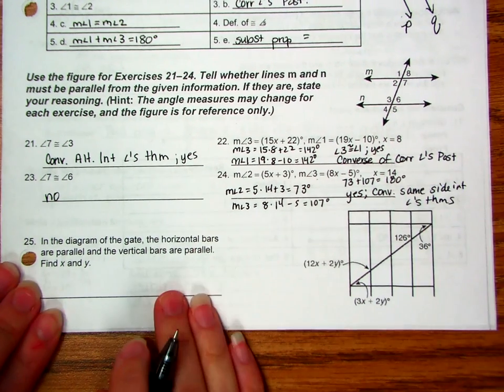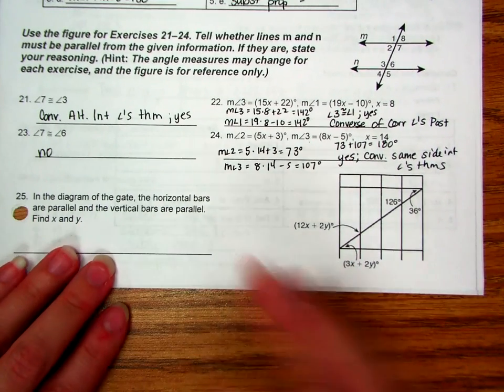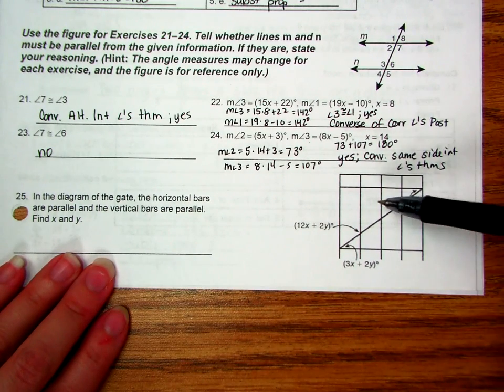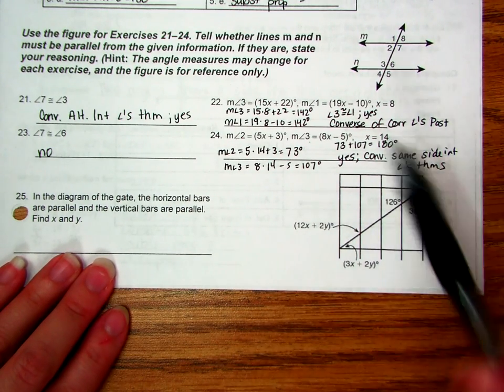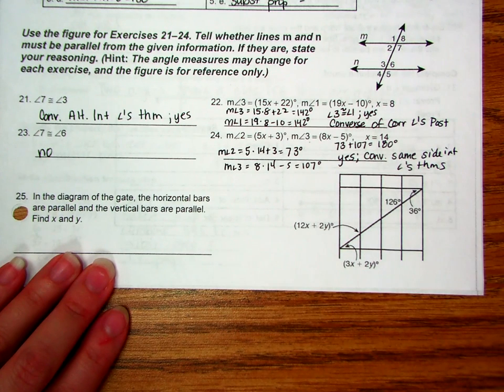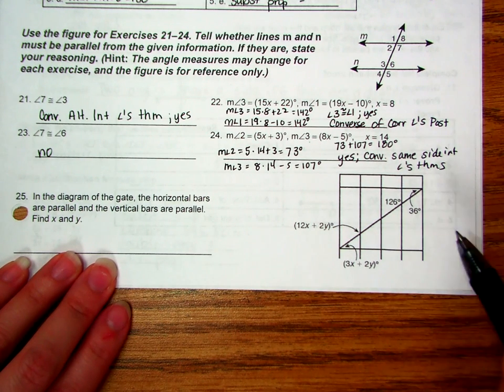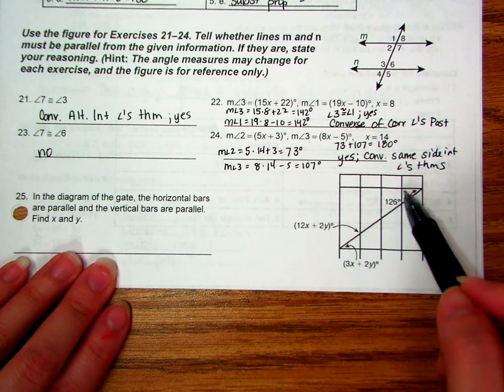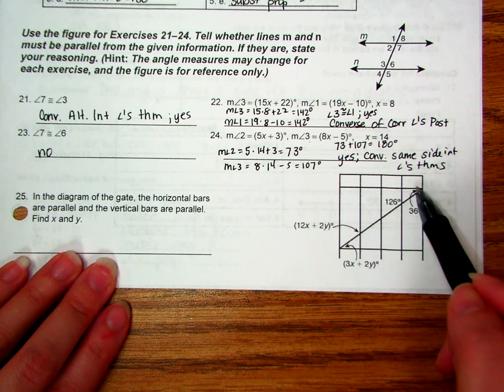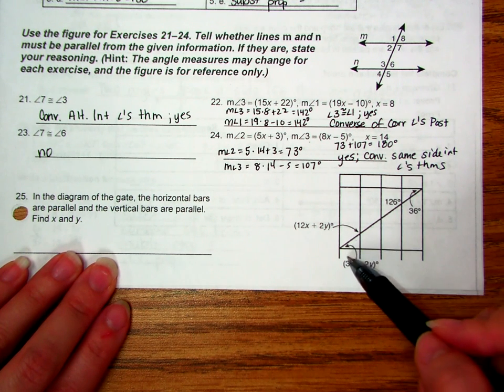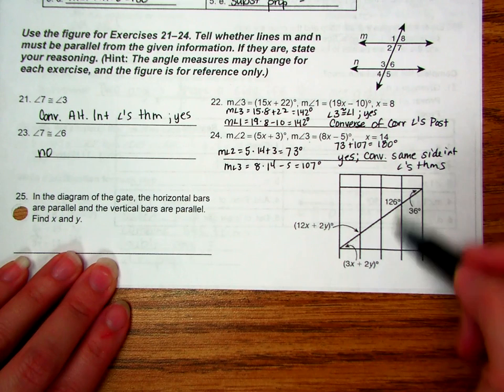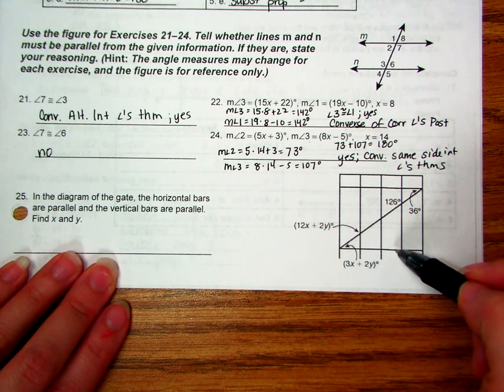Finally, with number 25, you'll notice that we're told that we have vertical and horizontal bars that are parallel, and so now we're supposed to solve for x and y. Well, if you look here, we have angle relationships that are alternate interior angles between these two parallel lines, so that means that they're going to be equal to each other.